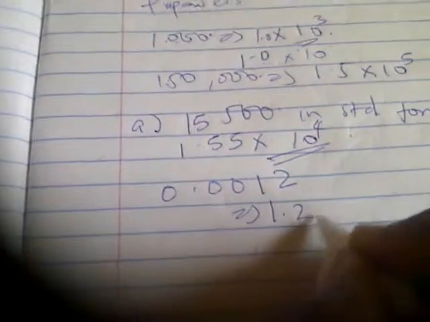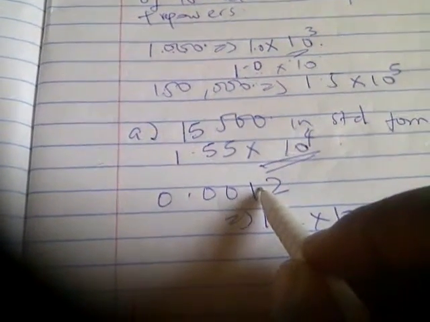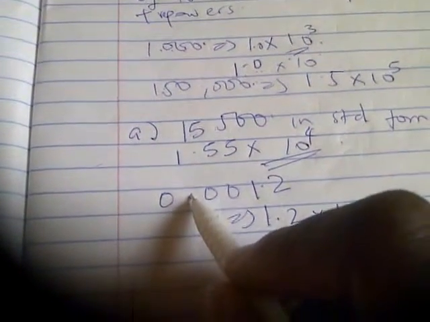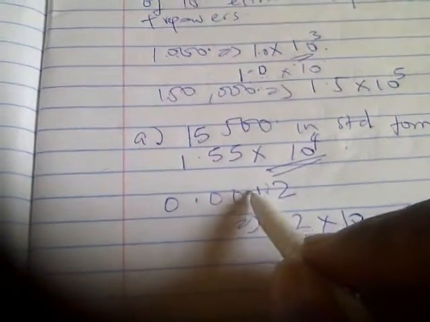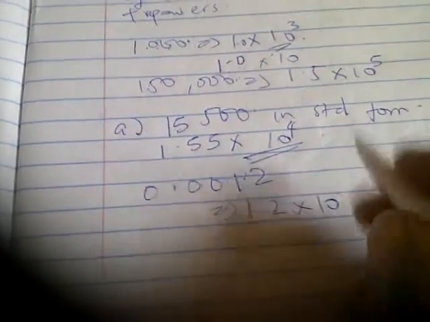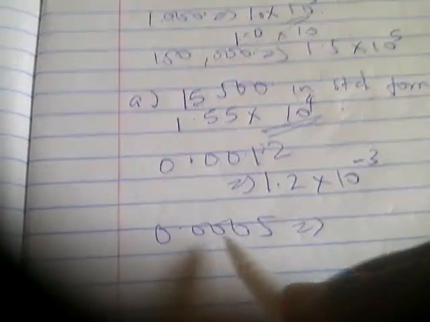So you have 1.2 times 10 raised to a power. Now we count back to where the decimal point was before. Now we'll have 1, 2, 3, and since we counted back, not forward, we're going to put -3.